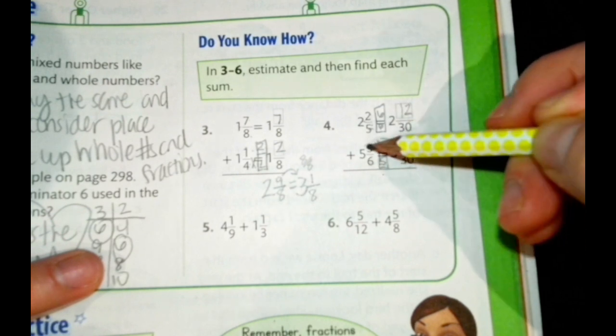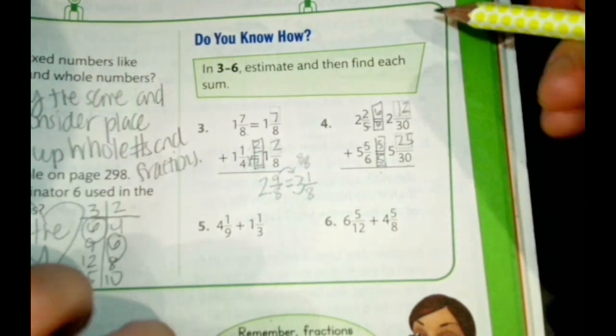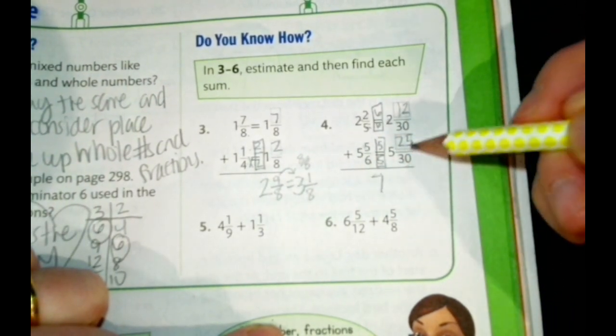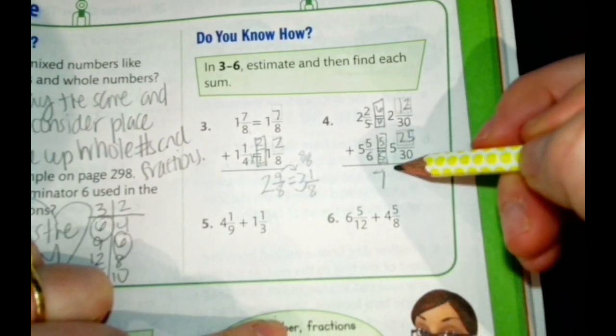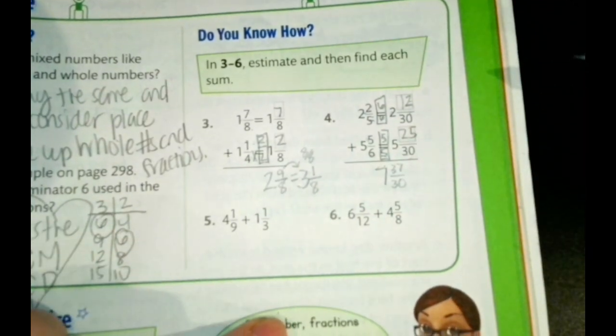6 times 5 is 30. 5 times 5 is 25. And now I can add. 5 and 2 is 7. 25 and 12 is 37, which is obviously an improper fraction.